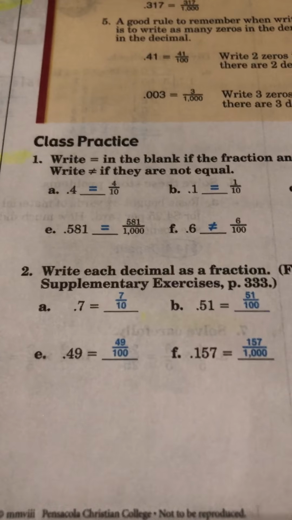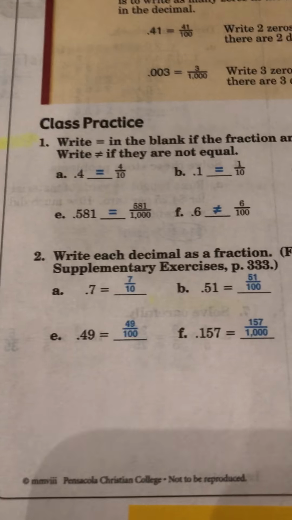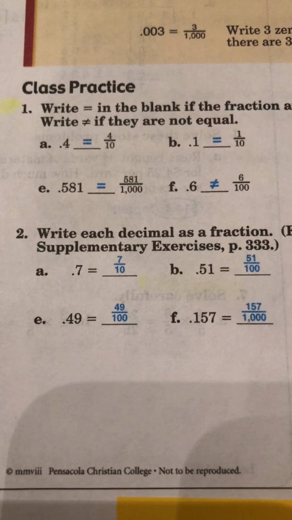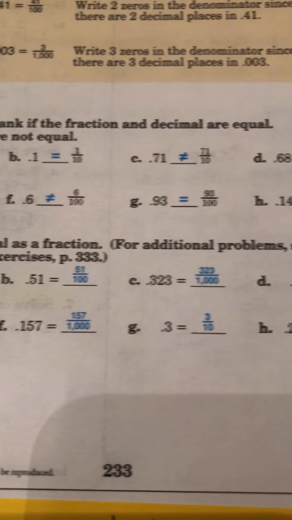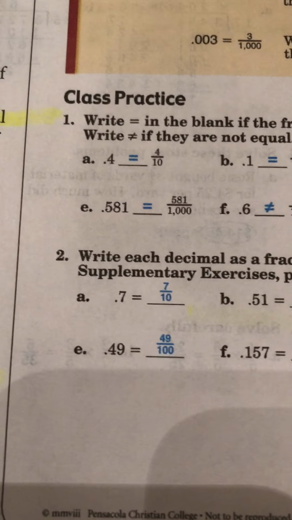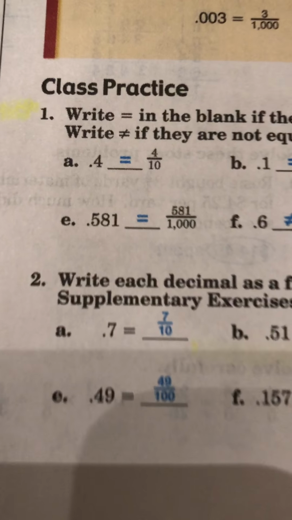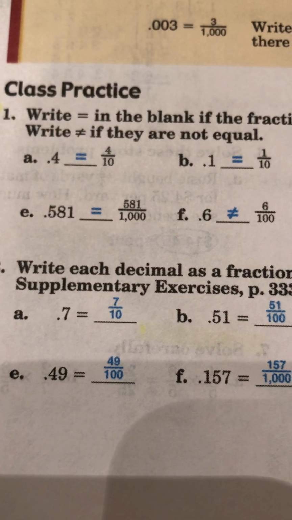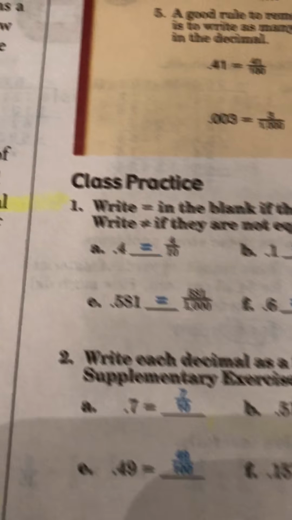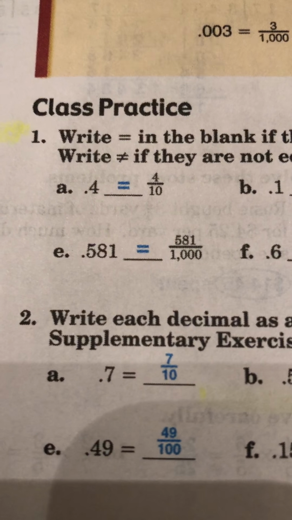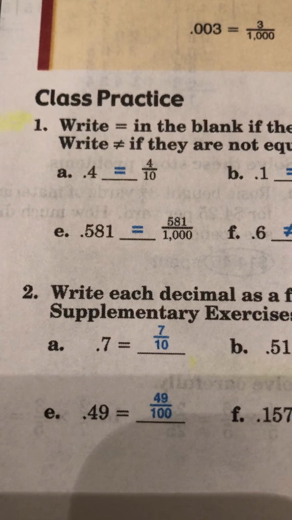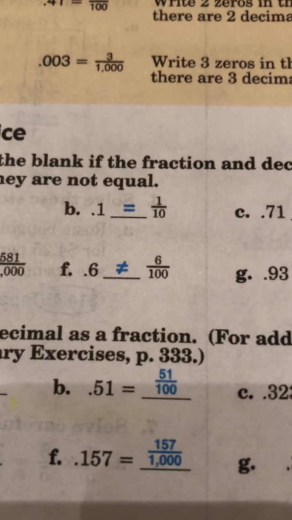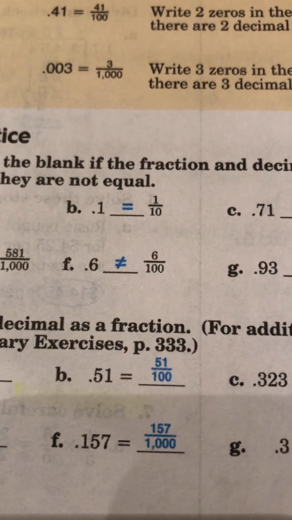Okay, let's go on down and take a look at our class practice. Write equal in the blank if the fraction and decimal are equal. Write not equal, do you see how you do that? An equal sign with a line through it if they are not equal. All right, this is pretty simple. Okay, 0.4 is 4/10. 0.1 is 1/10.